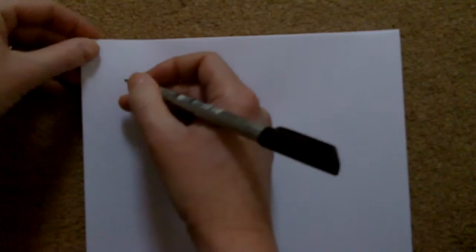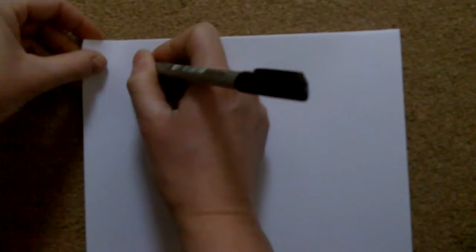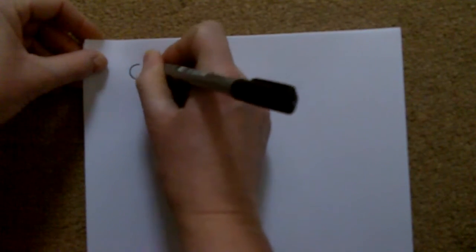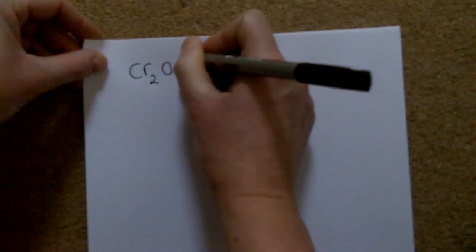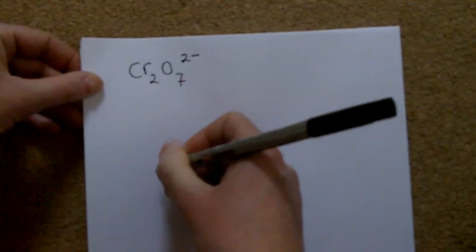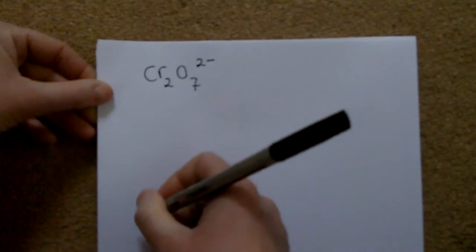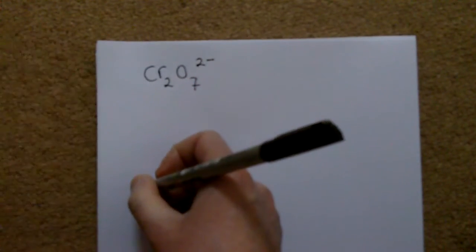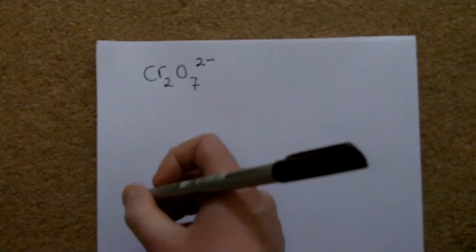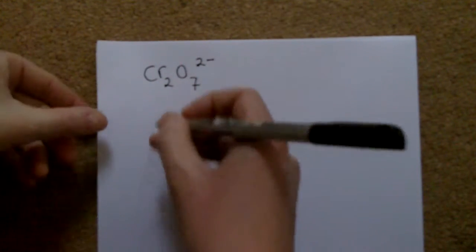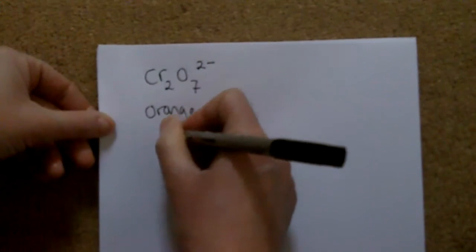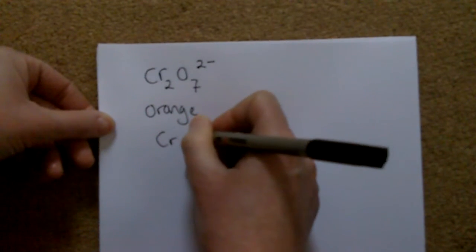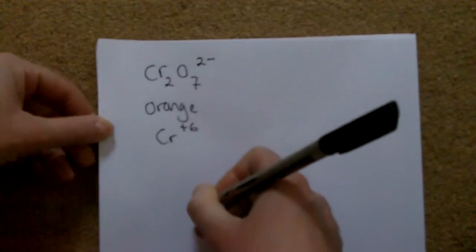So if you take potassium dichromate, now I'm going to take off the potassium ions, and I'm just going to write the dichromate, because it doesn't have to be potassium, it can be sodium dichromate as well. Now this is the color orange, and remember chromium is in the +6 oxidation state here.